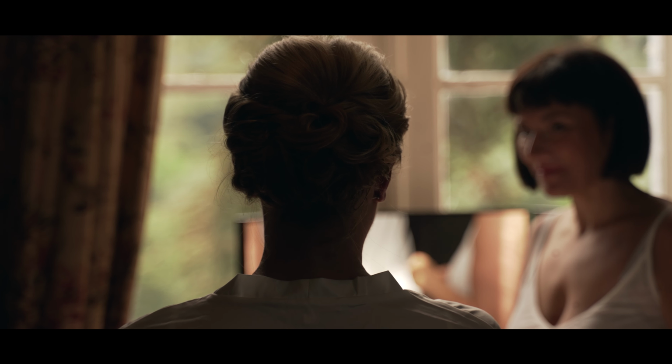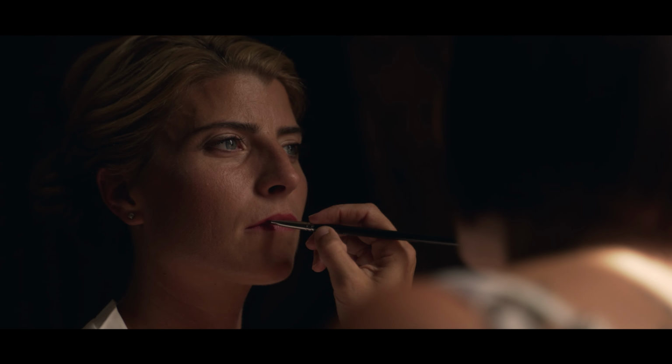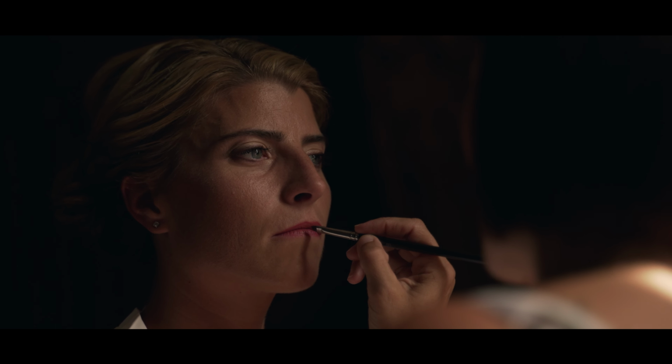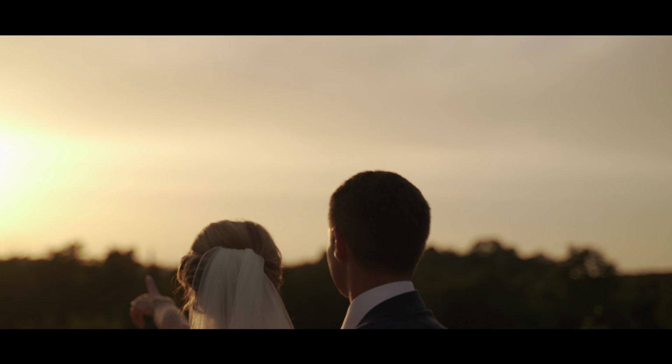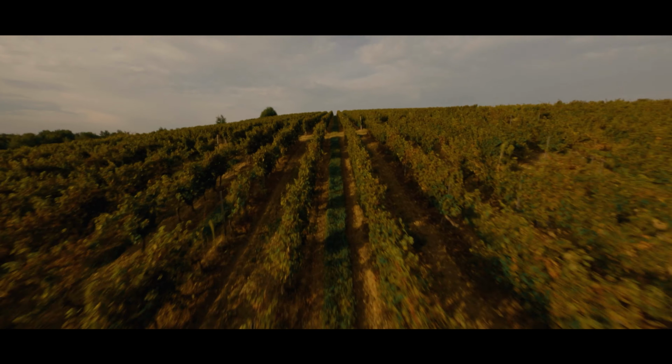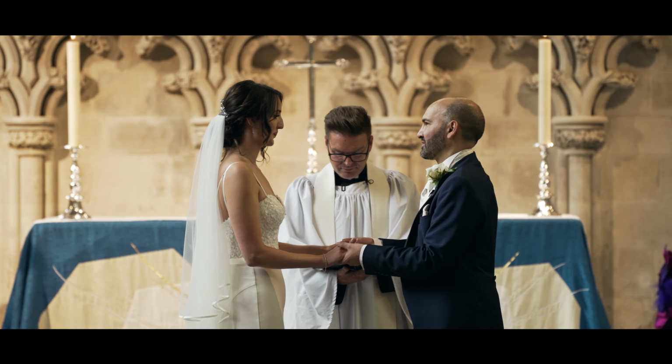And then possibly going back to the beginning of the day, starting with the preps, and then not being afraid to mix it around, show some shots of bride and groom together early on in the film. It doesn't have to be later on the day when you actually filmed a portrait session, for example. Then moments from the ceremony, I usually spread them out throughout the film as well. I don't put all the ceremony in one little block of the film.